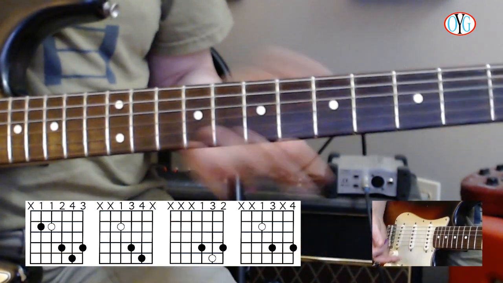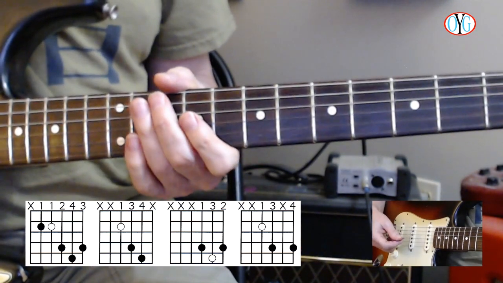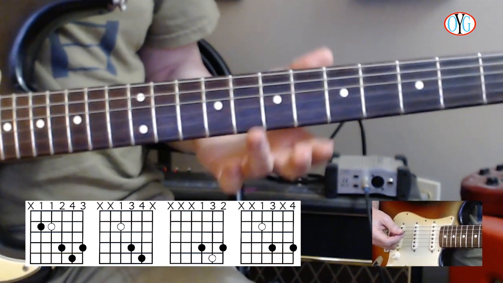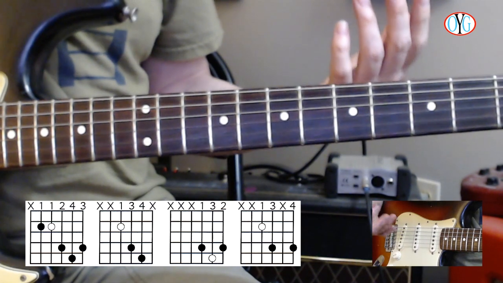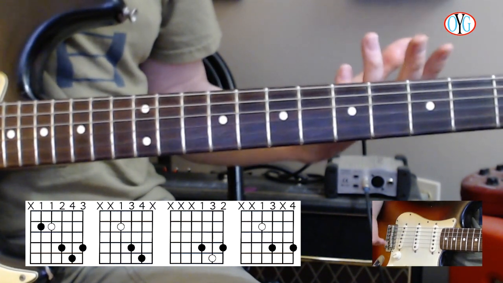Pretty straightforward stuff. I know I keep saying that, but it really is. You're just using the forms and playing around with them, right? And that's what it's all about.